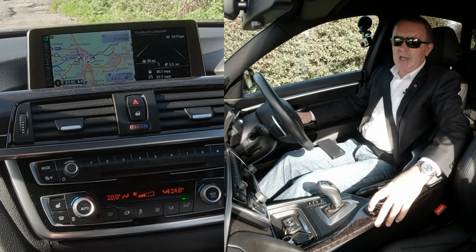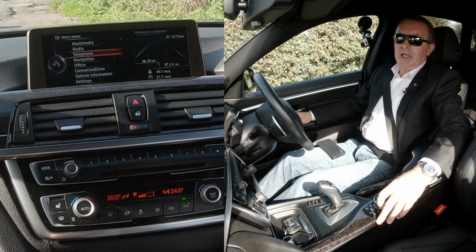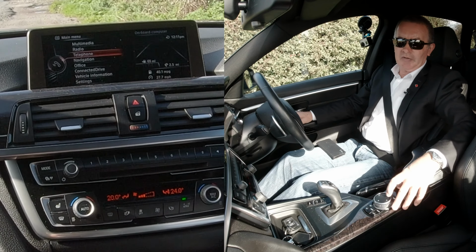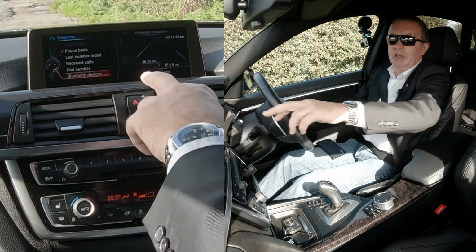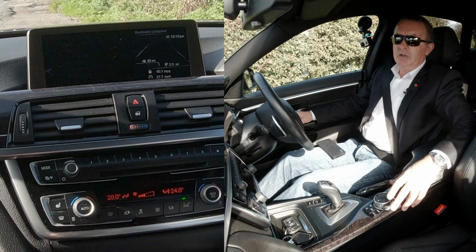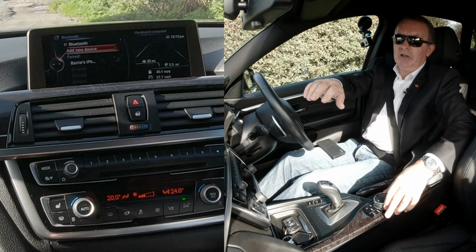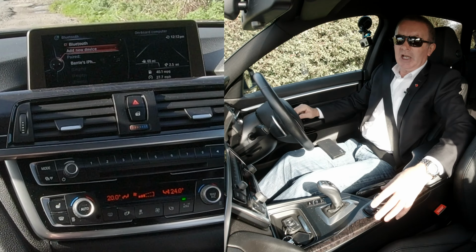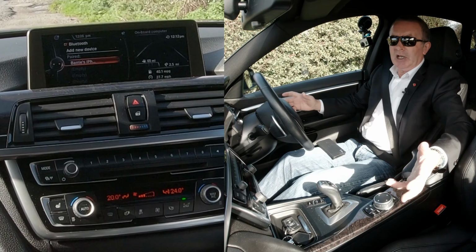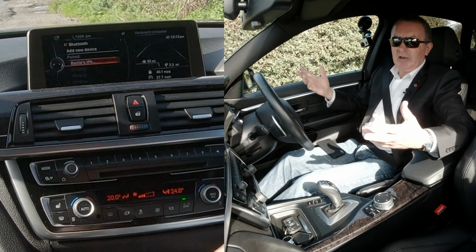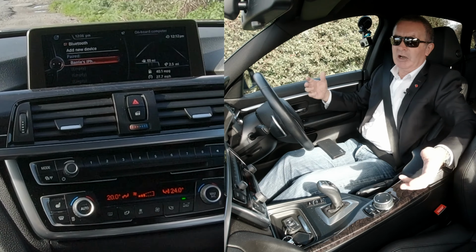Basically, you can either go into menu and go to telephone, or you can just click telephone, but we'll go into menu, click telephone. You can see there you've got Bluetooth devices. If I click on Bluetooth devices now, it just shows add new device or Barry's iPhone. And if I go down to Barry's iPhone, then click on it, nothing really will happen. If the phone's not there, it'll try to connect, but it can't connect.